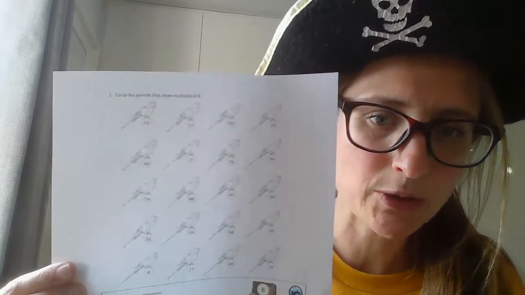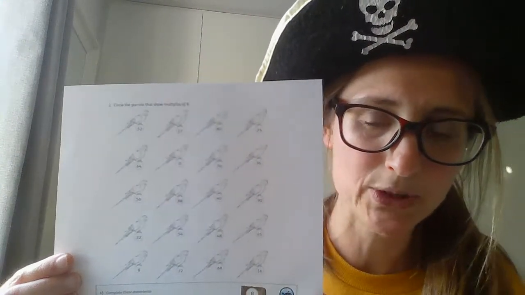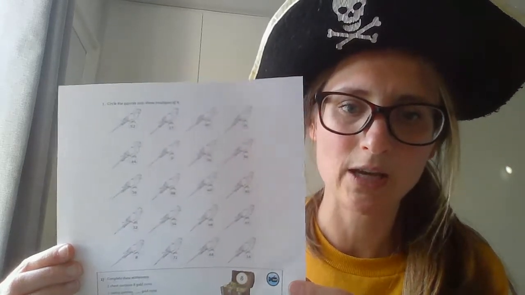Then my friend Polly Parrot wanted to come and say hi. So here you've got lots of different parrots, and here you're going to be practicing finding the multiples of 8. So any number that might appear in the 8 times table. Now remember, all of the answers in the 8 times table are even numbers. See if you can spot a pattern. You might want to write them across the top. See if you can help yourself out.